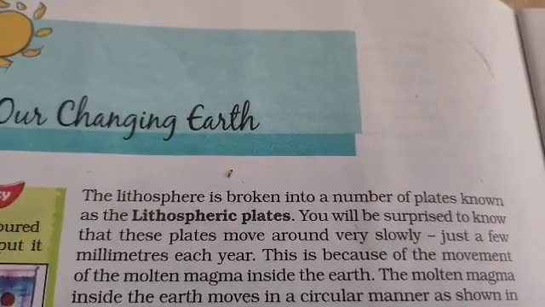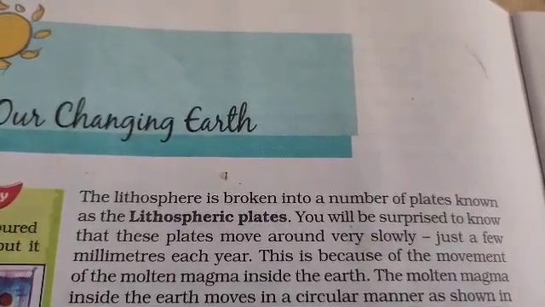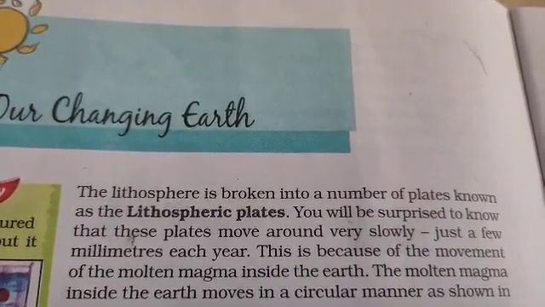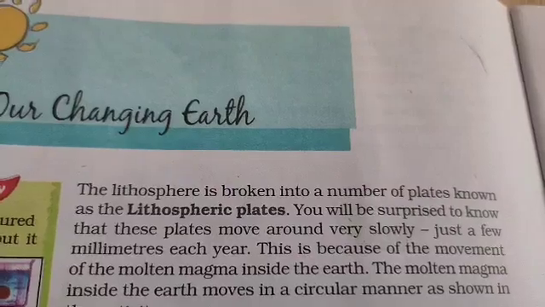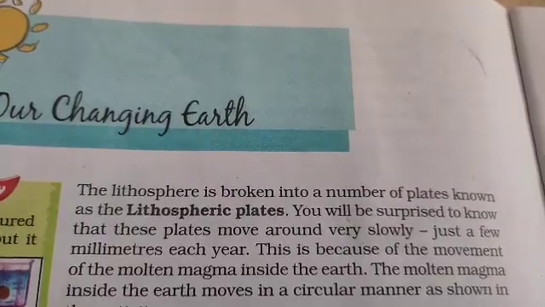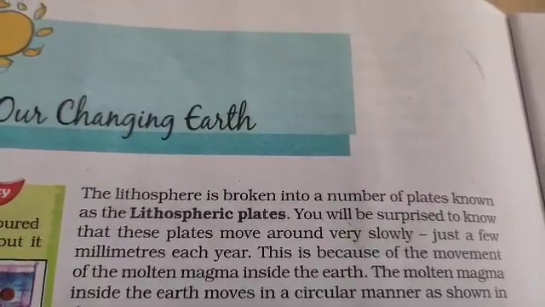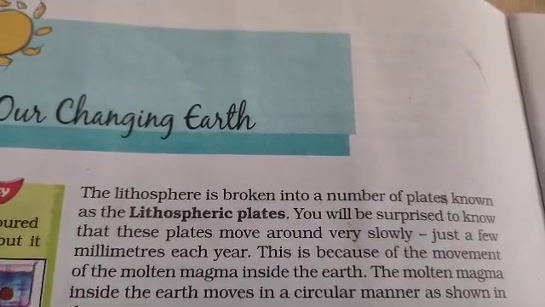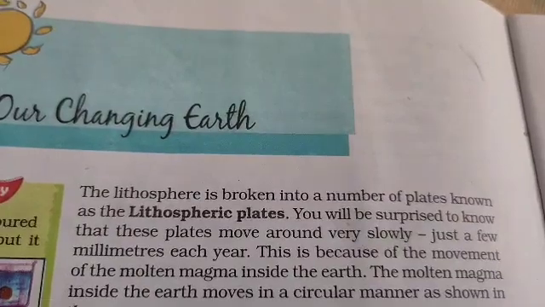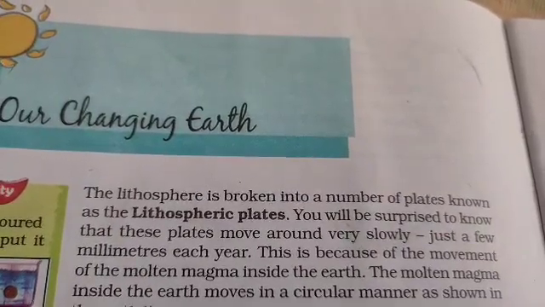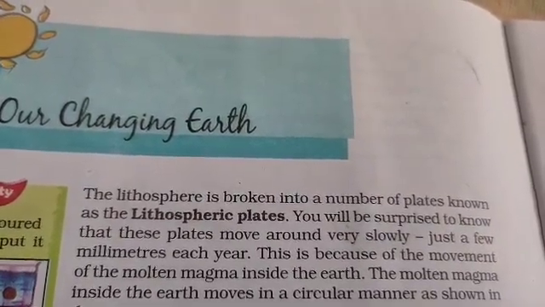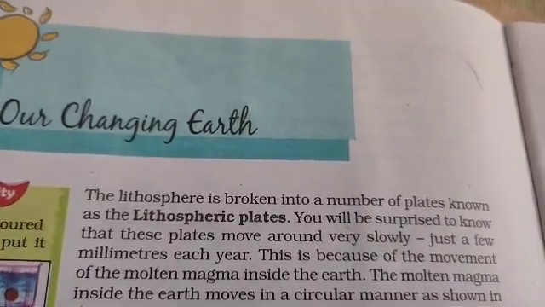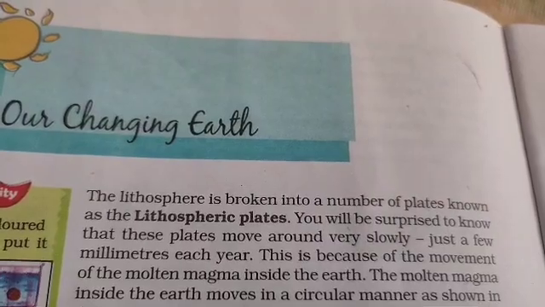Students, you will be surprised to know that these plates move around very slowly. Always there is a slight movement of these lithospheric plates. It is an ongoing process, just a few millimeters each year. That too, very easily you cannot notice the movements of these plates.